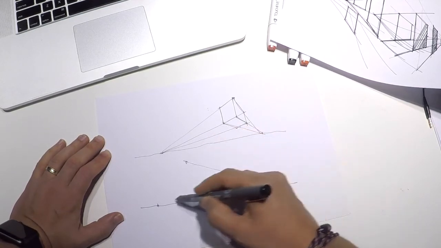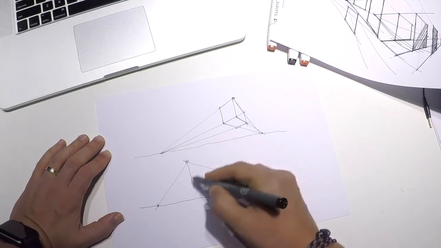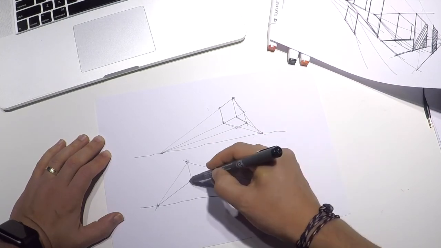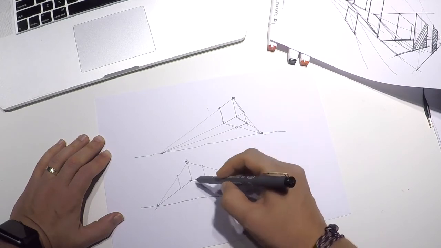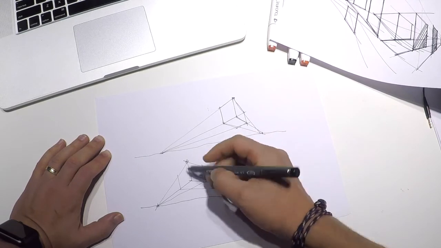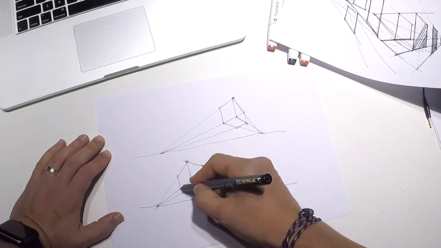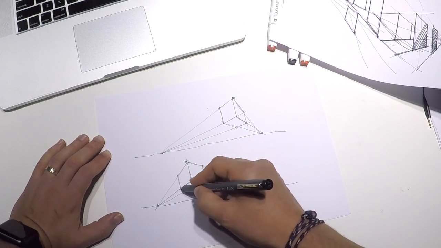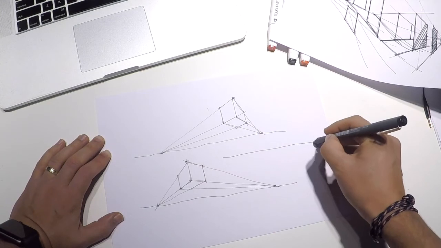Let's make one more from a different side. So you can see you can put those vanishing points in different positions, and create different perspective, different composition of the object in the space.